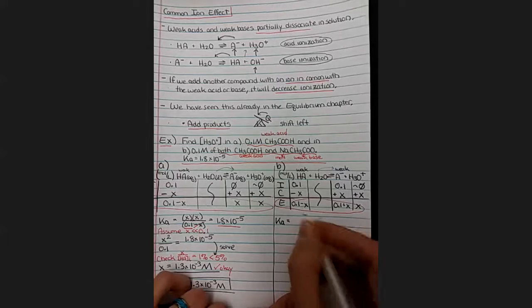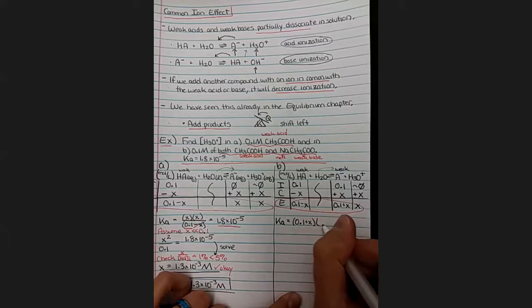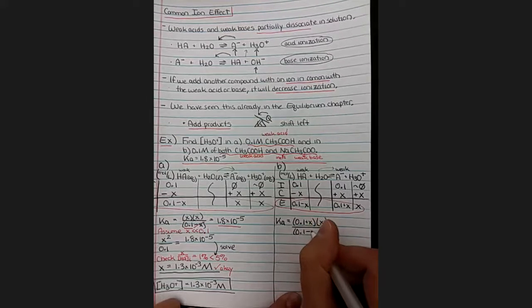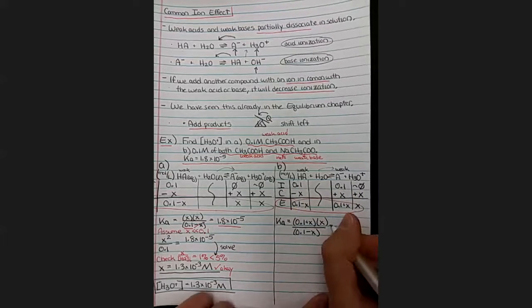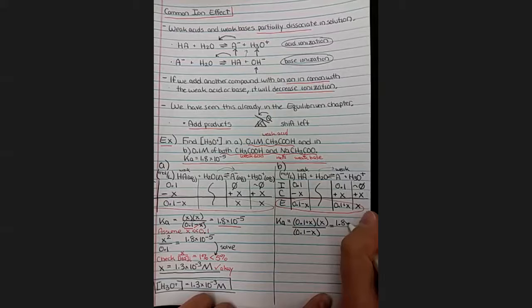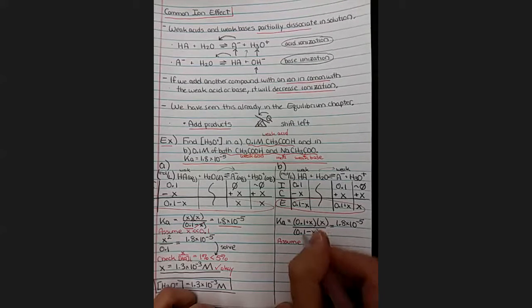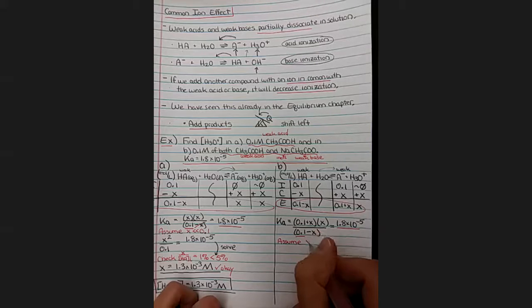All right, so it's going to be products over reactants. So (0.1 + x) times x over (0.1 - x). And those are all to the first power because we have coefficients of 1. And that's equal to 1.8 × 10^-5. We always like to try and assume x is small because that's a neat trick. And we can see that these numbers are more than 100 times apart, so we feel pretty good about this working.